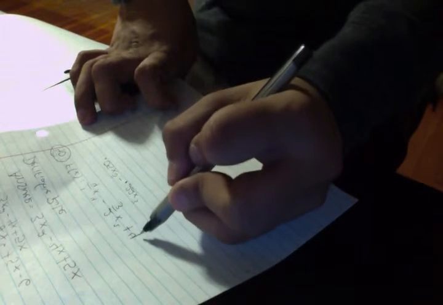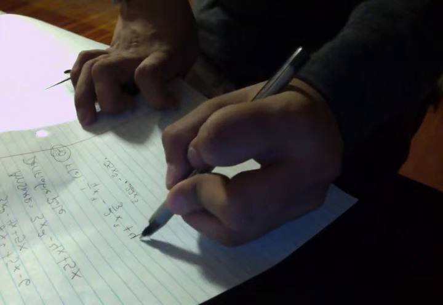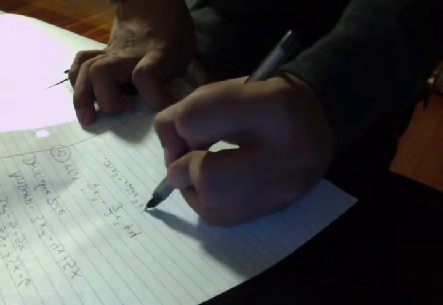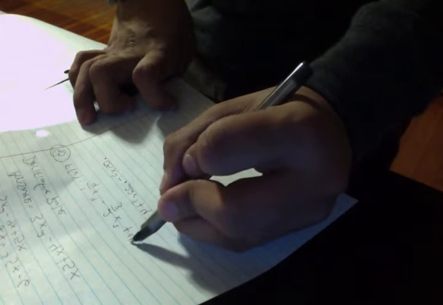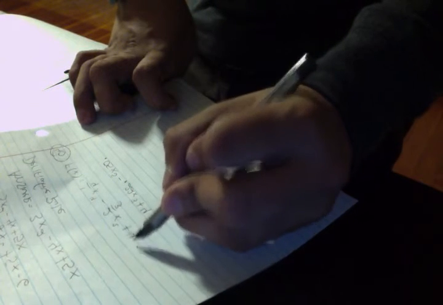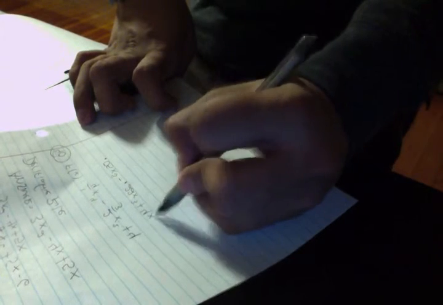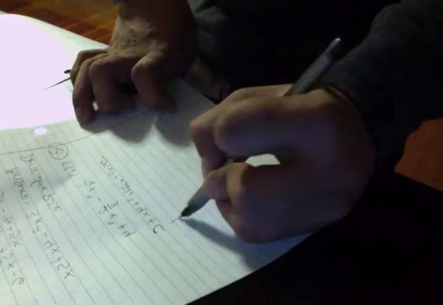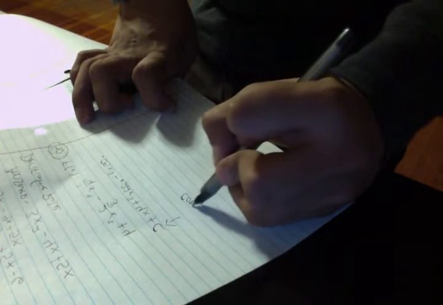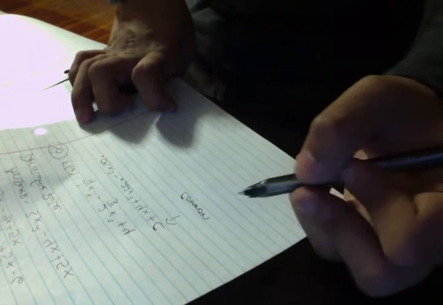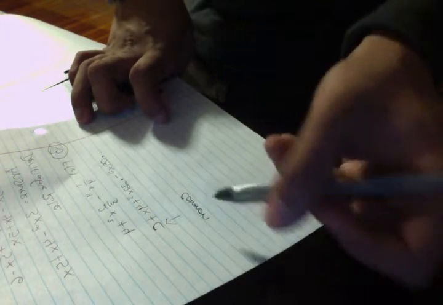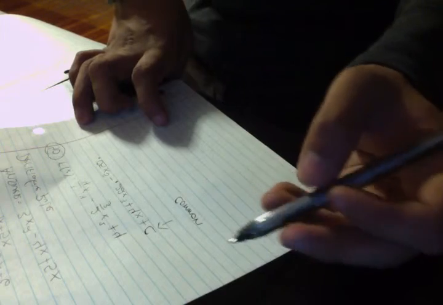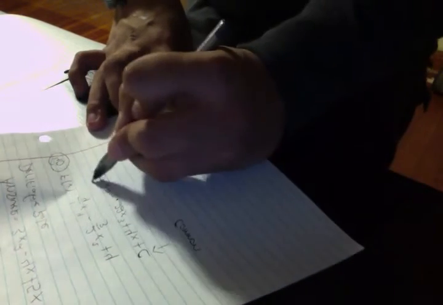And the 4, since there's no x, you would just bring down the 4, and to add an exponent, I could just put 4x and then plus c. C just stands for common. So I was just saying that it has a common exponent. So then again, this would be my answer.